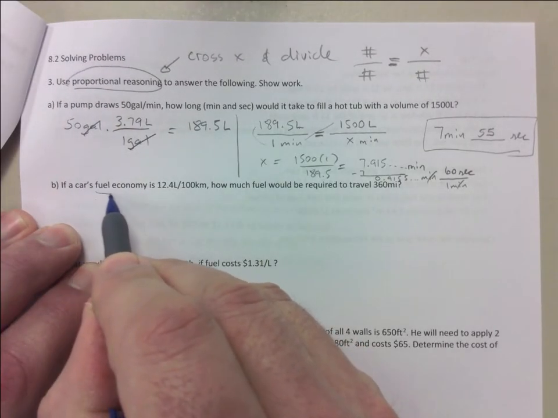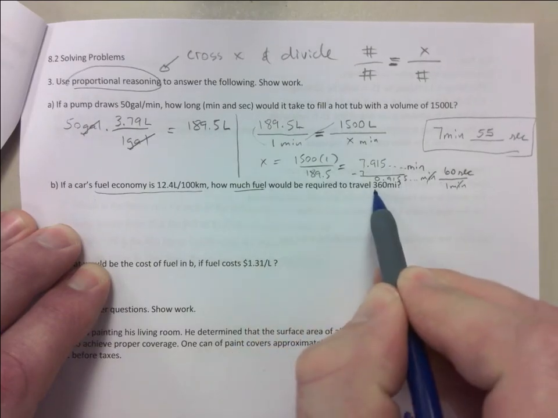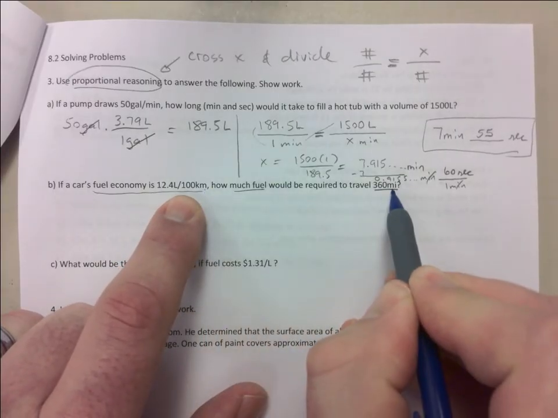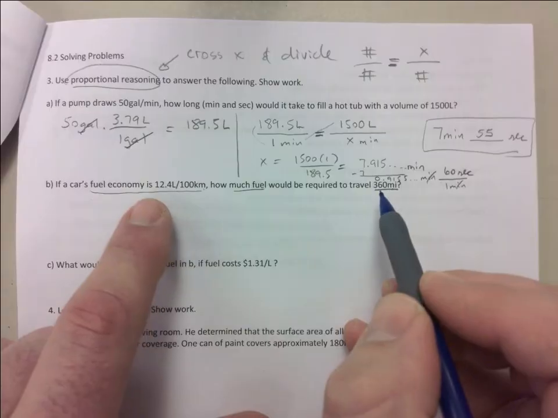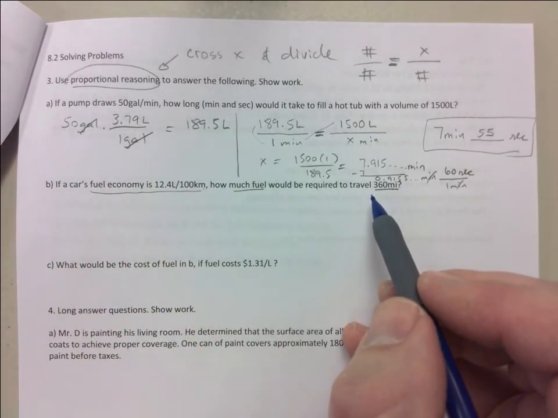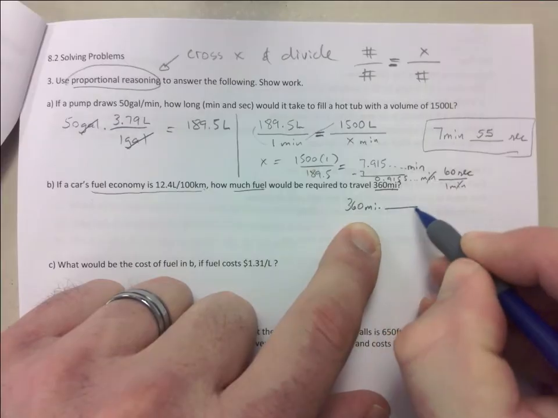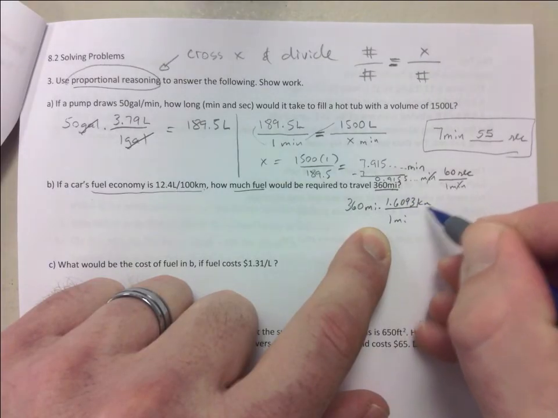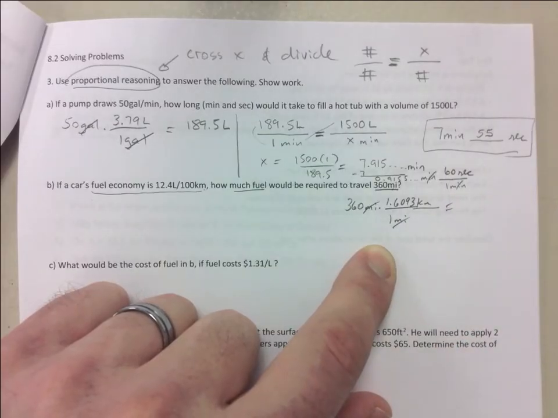So if a car's fuel economy is 12.4 liters per 100 kilometers, how much fuel will you need to travel 360 miles? And you notice that you've got kilometers and miles. So this is a proportion here. It's not asking me to convert this to a different unit in and of itself. So I'm going to do 360 miles. I'm going to use the fact that 1 mile has 1.6093 kilometers. Okay, I'm going to cancel that out. And it's essentially 360 times 1.6093.